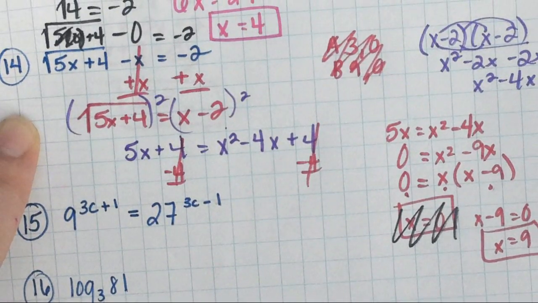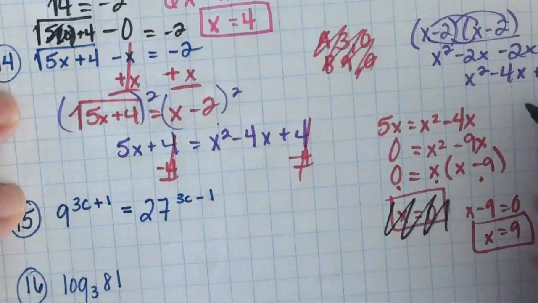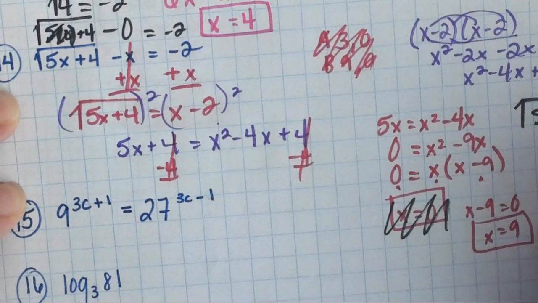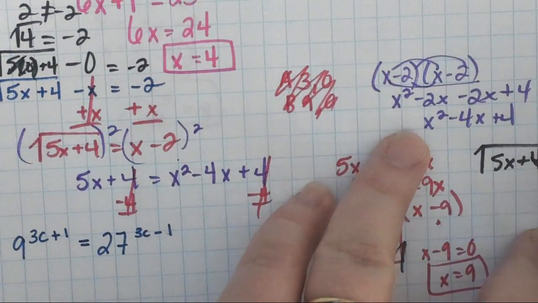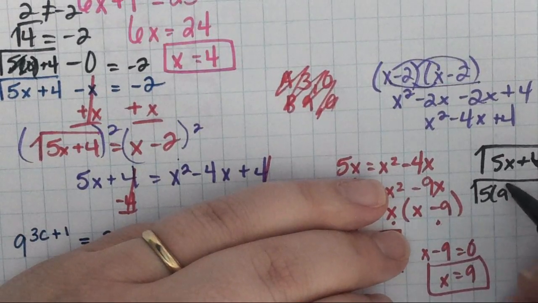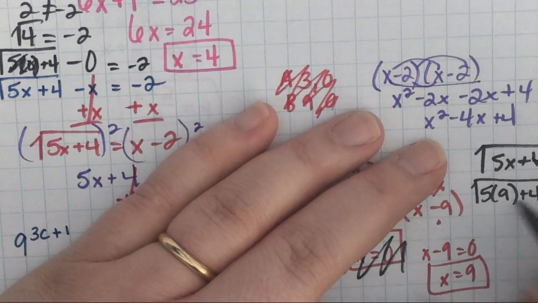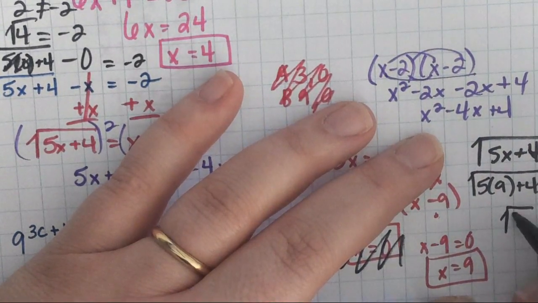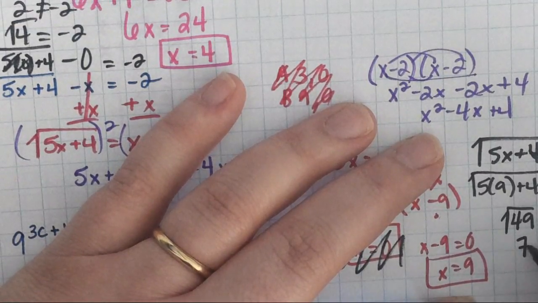If I plug in the 9, maybe he's legit. So it used to be square root of 5x plus 4 minus x equals -2. I plug in the 9, so I've got square root of 5 times 9 plus 4 minus 9 equals -2. 45 plus 4 is 49, so square root of 49 minus 9, is that equal to -2? Well, yeah, 7 minus 9 does equal -2, so that one's legit.